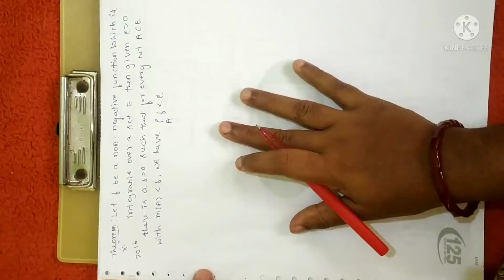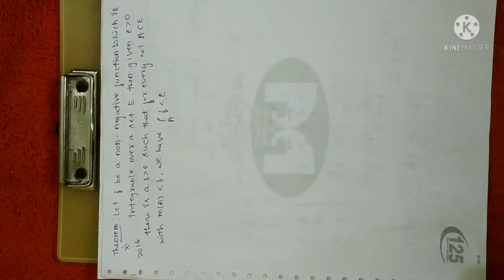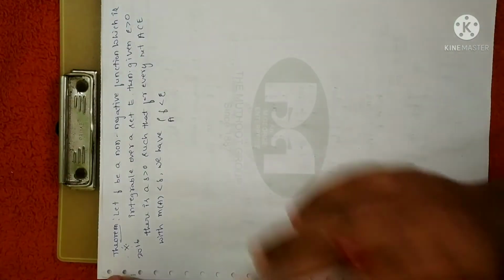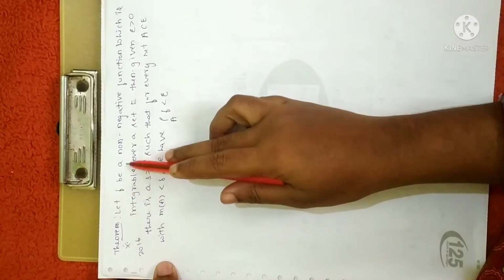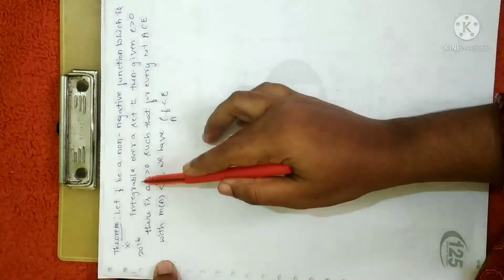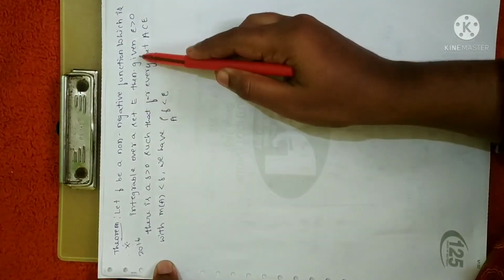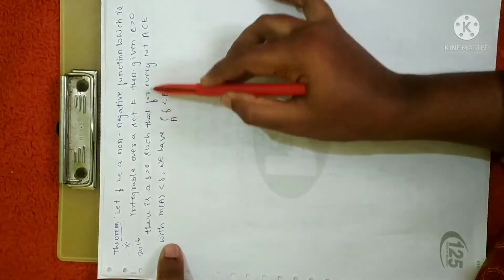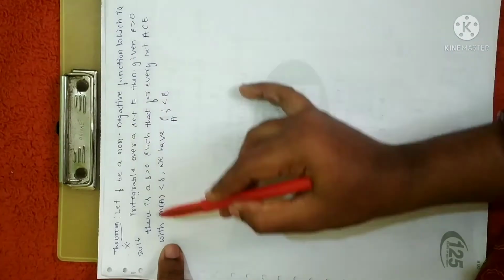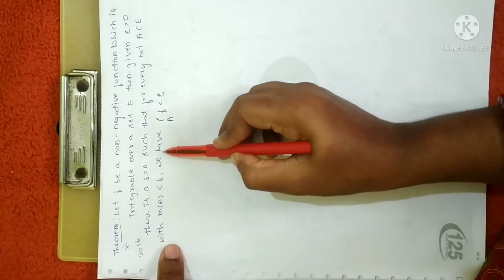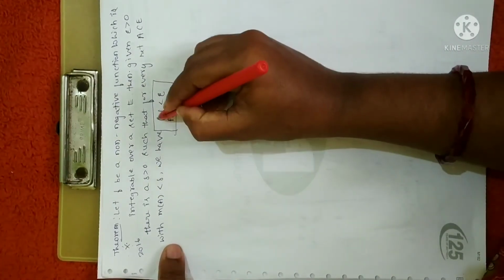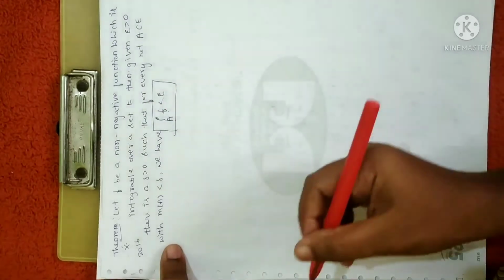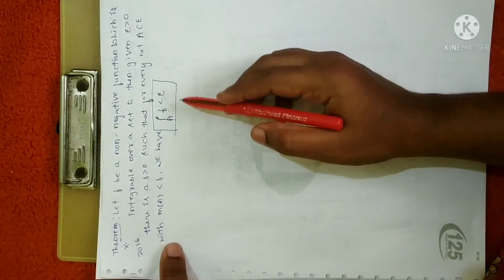Here is the next theorem, and it is also one of the important theorems. It was asked in the year 2016. Fine. So what does the statement say? If f is a non-negative function which is integrable over a set e, then given epsilon greater than 0, there is a delta greater than 0 such that for every set a which is a subset of e with measure of a less than delta, we have to prove that integral over a of function f is less than epsilon. So we have to prove this.